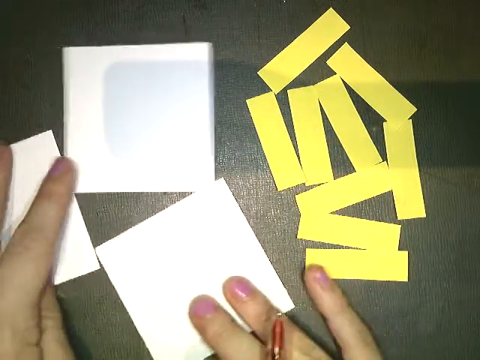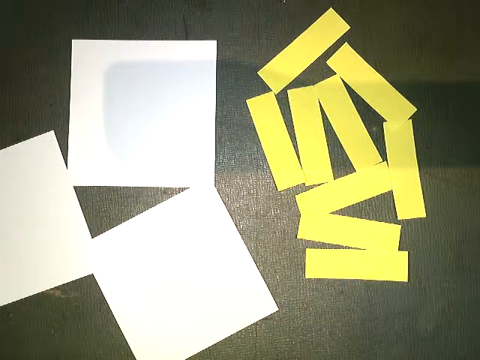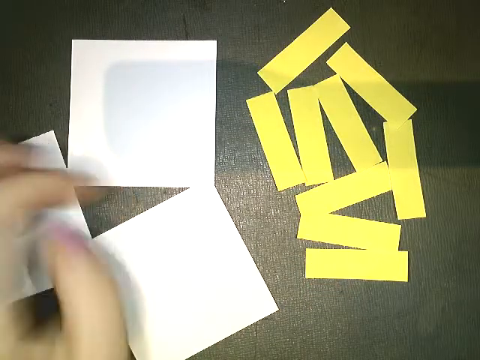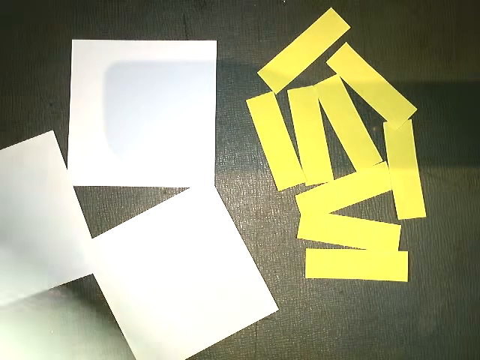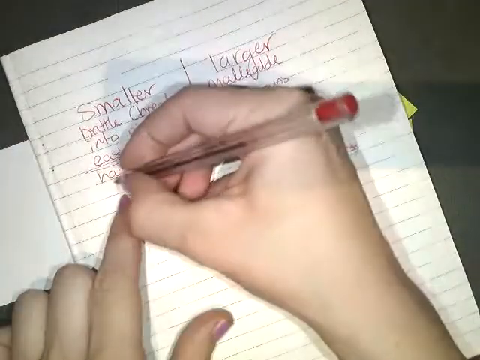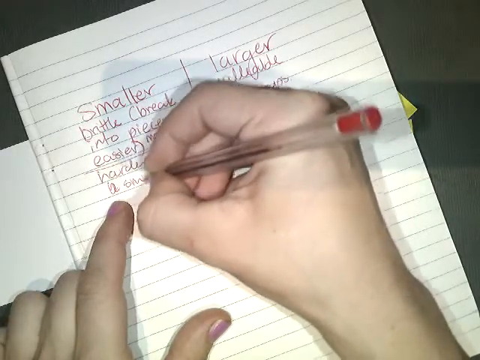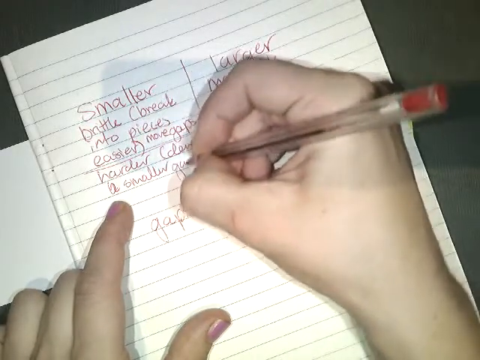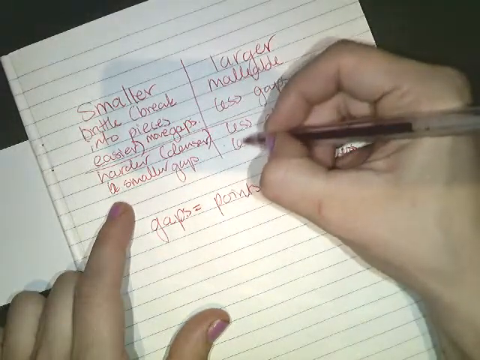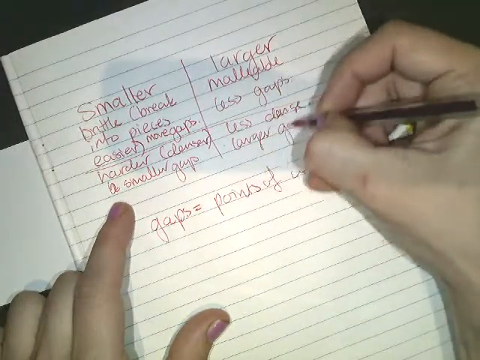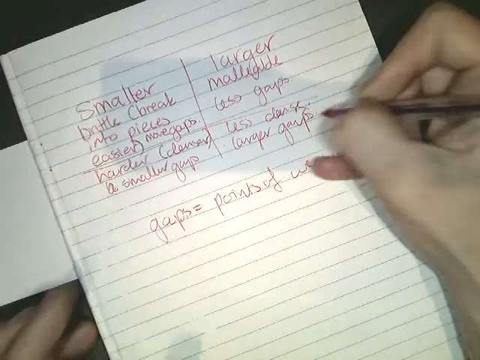And we've got this crystal with a larger gap. It's got fewer gaps, but it's larger, meaning it's less dense. So smaller crystals have smaller gaps, and this one has larger gaps, so less dense.